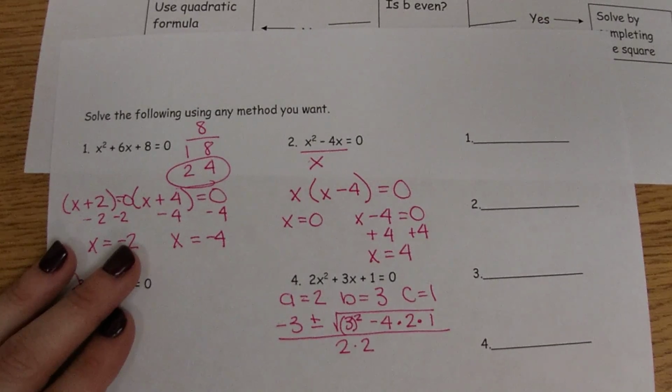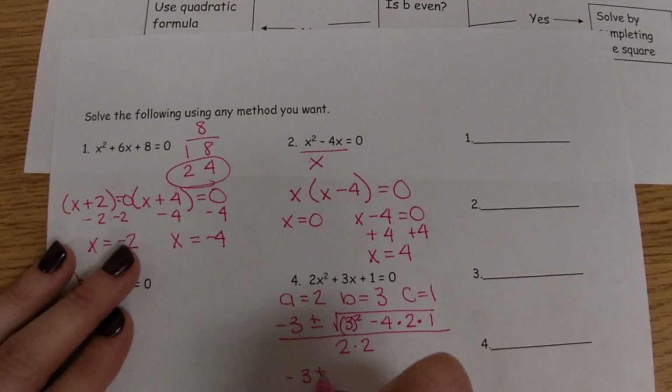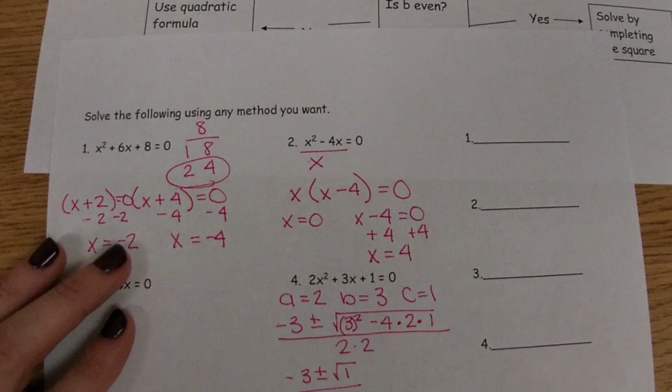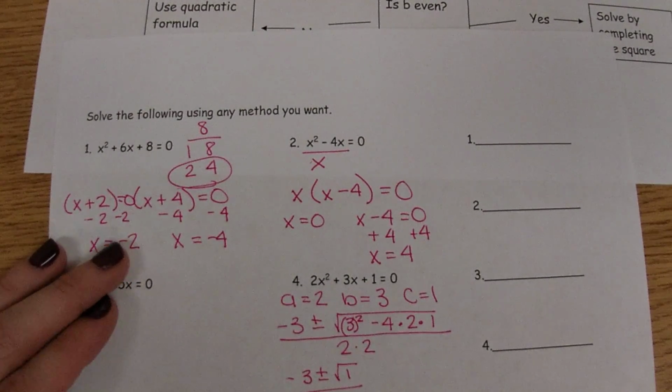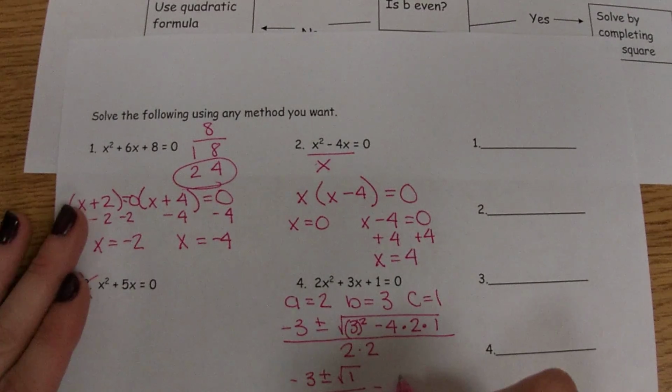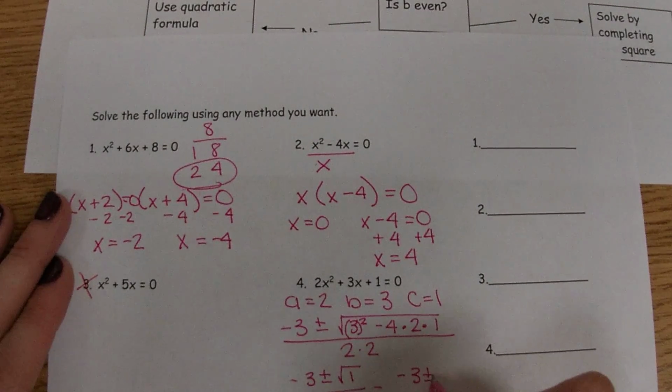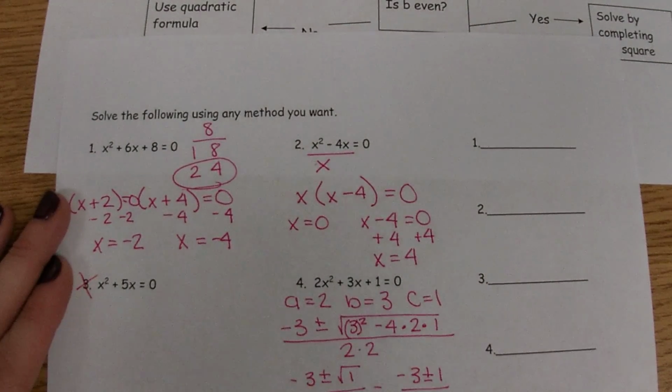Okay, and then we'll put all this stuff in underneath the square root. So we'll get -3 plus or minus the square root of 1, all over 4. The square root of 1 is 1, so that becomes -3 plus or minus 1, all over 4.